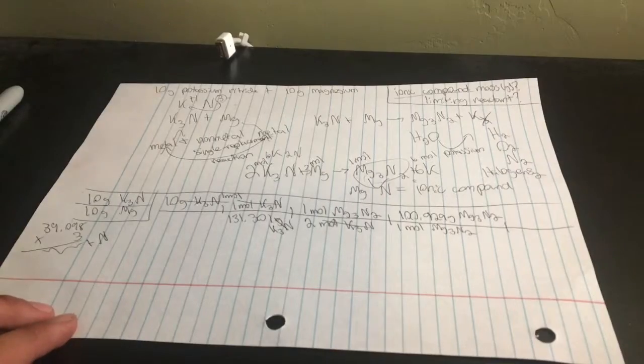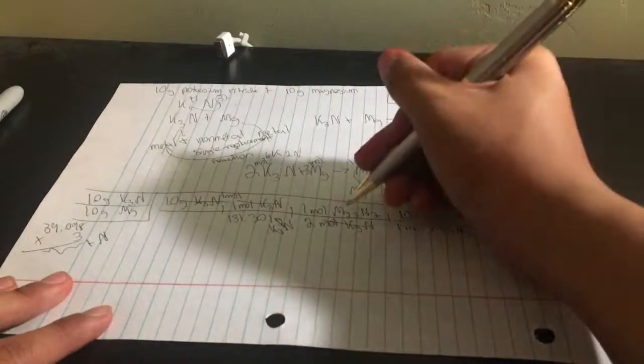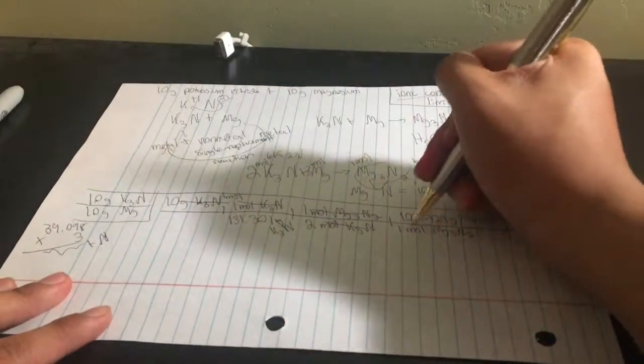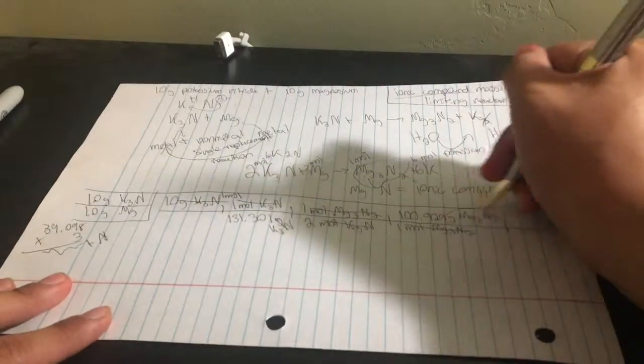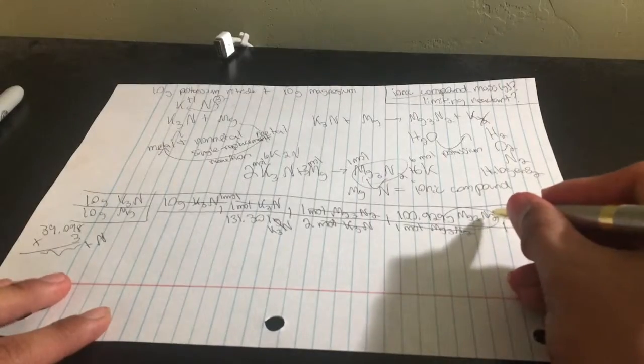Okay, so because we put the moles on bottom, we're able to cancel out this unit, and now we're just left with grams of magnesium nitride, which is basically what we're trying to find.